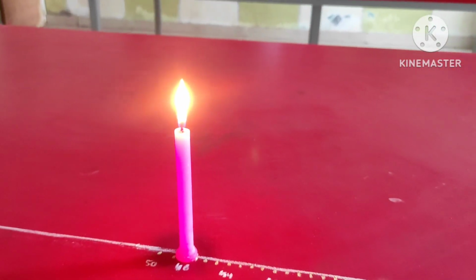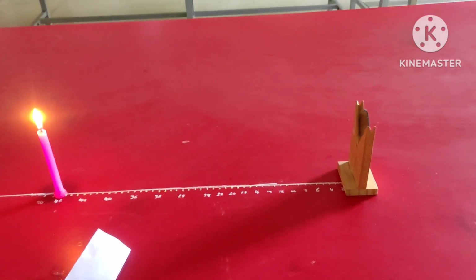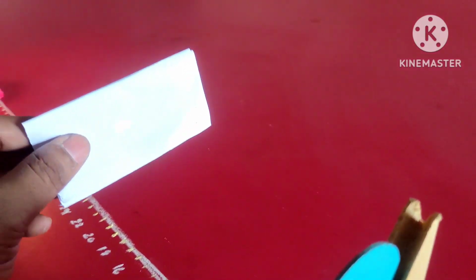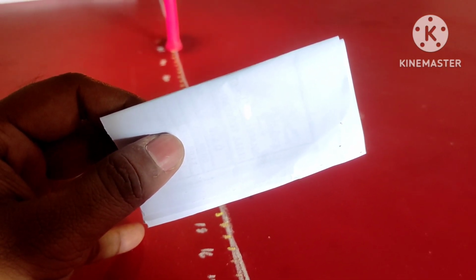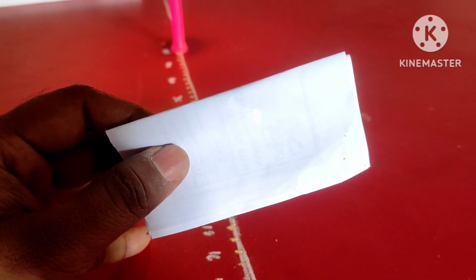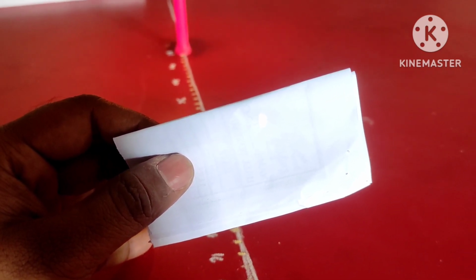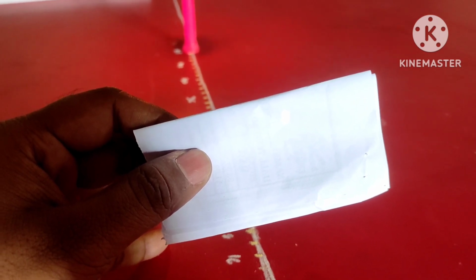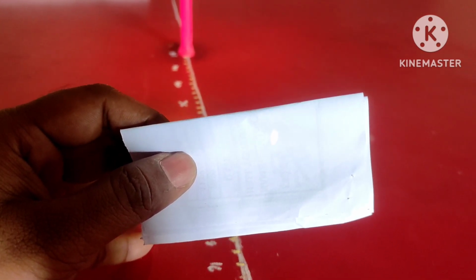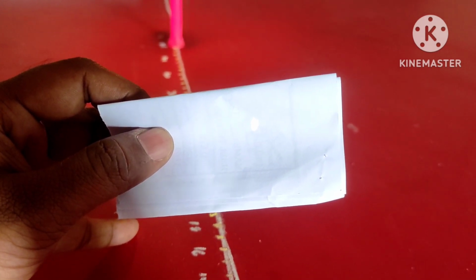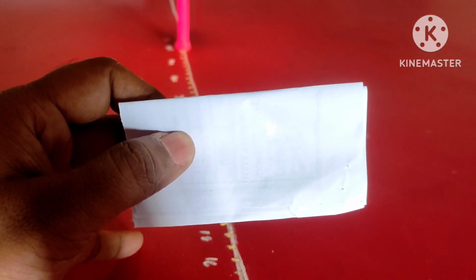Let us see once again. You can see the candle's flame is a little bigger. Now I am going to keep the screen like this and move it. Once again you can see, very good. Now you can see very clearly the flame is smaller than the object flame, so the size of the flame is diminished. And it is reversed, so the flame is inverted. And we can capture it on the paper or screen, so the image is real.